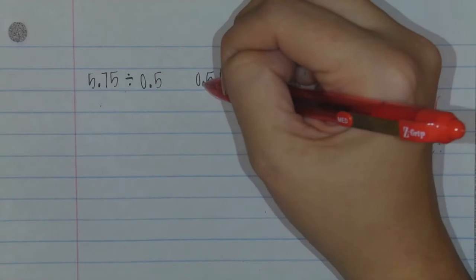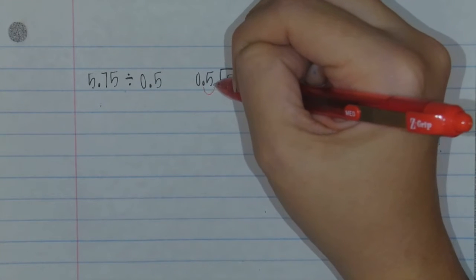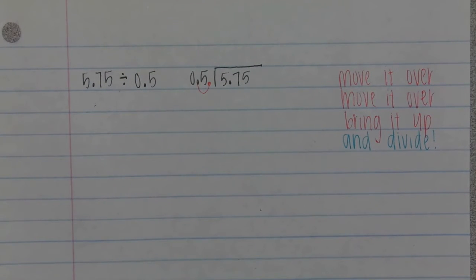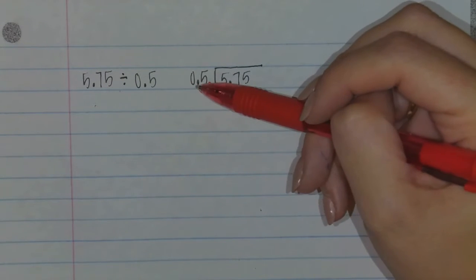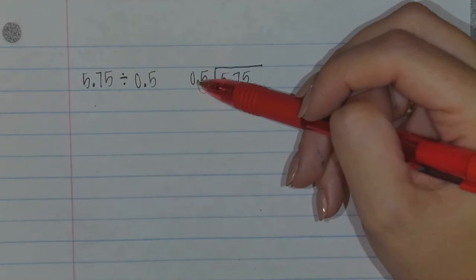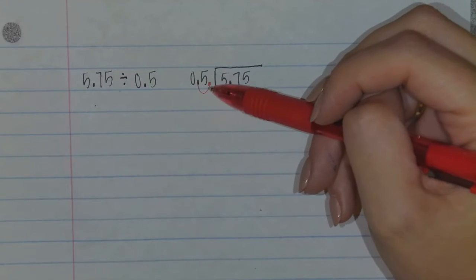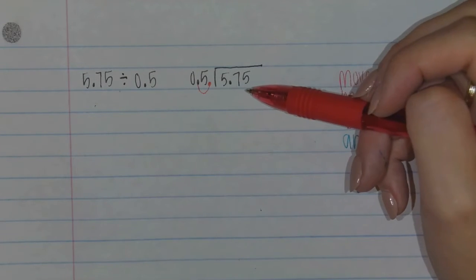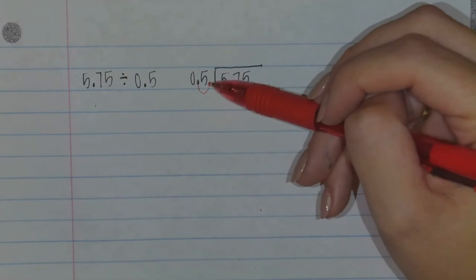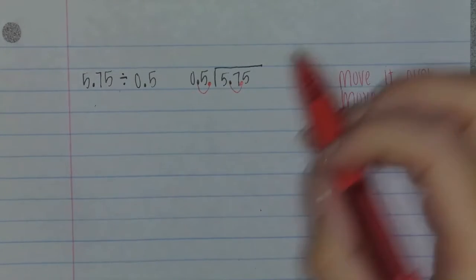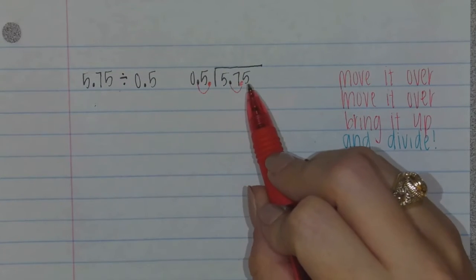And that is I can take the decimal and I can move it over until it reaches the end of my whole number. So that's where the move it over comes from, is I move over the decimal in the dividend and in the divisor. And however many times I move that decimal in the divisor, I have to move it the same amount of times in the dividend. So if I move it one time on the divisor, I move it one time over here on the dividend. So there was move it over, move it over.